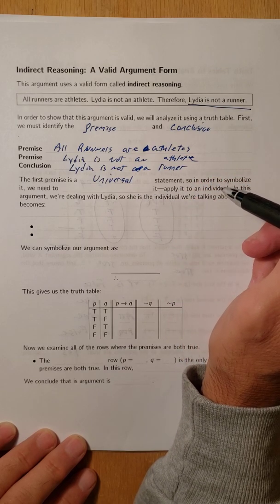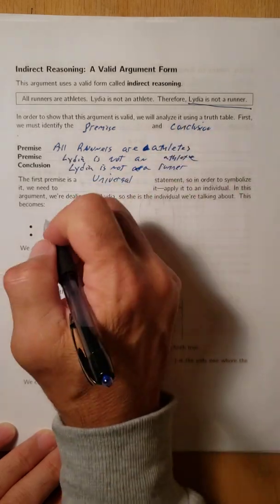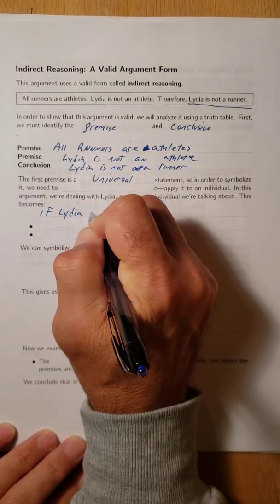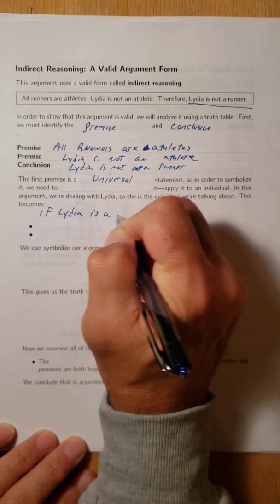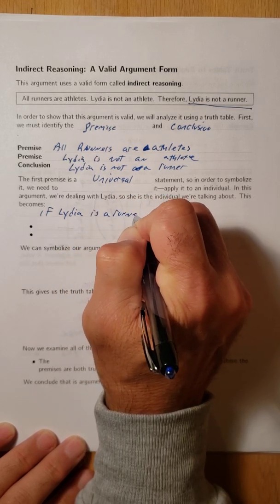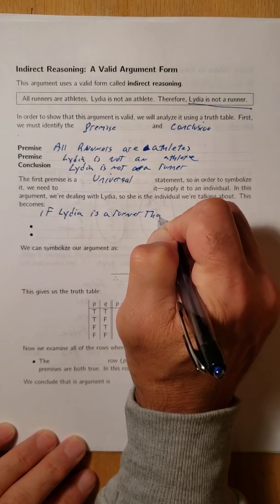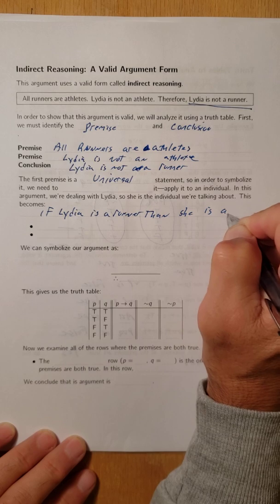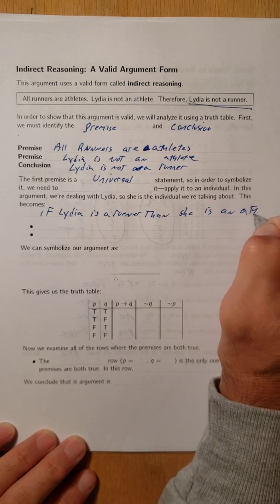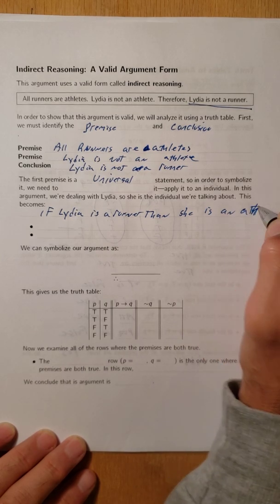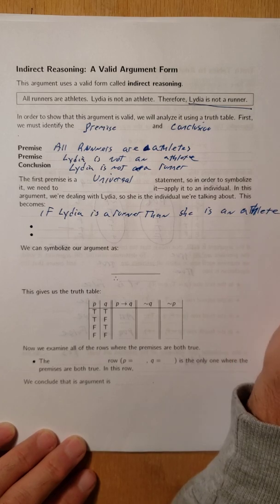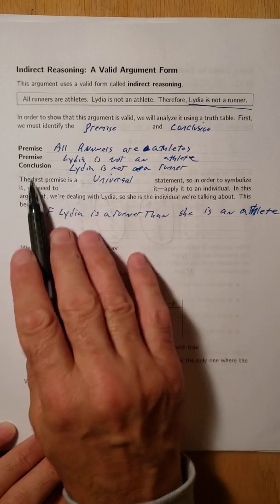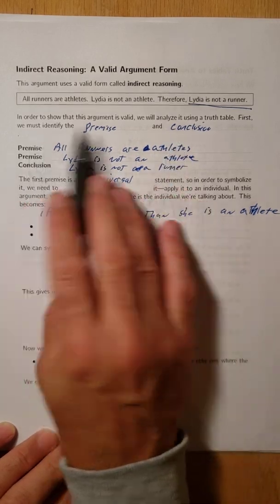So this becomes: if Lydia is a runner, then she is an athlete. Okay, so that's how we're going to deal with this.